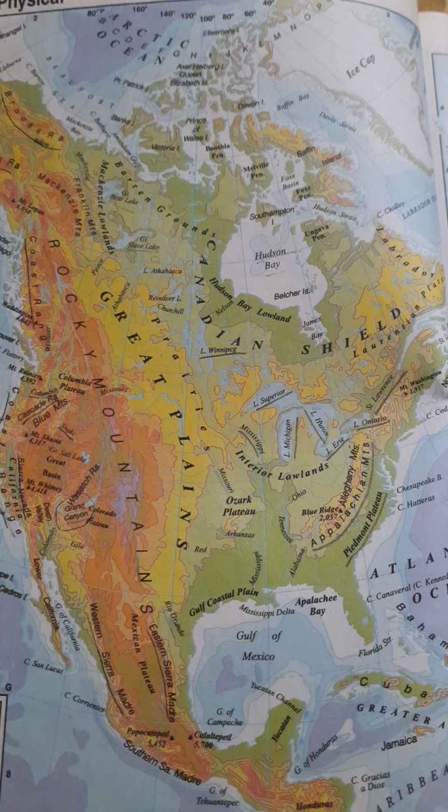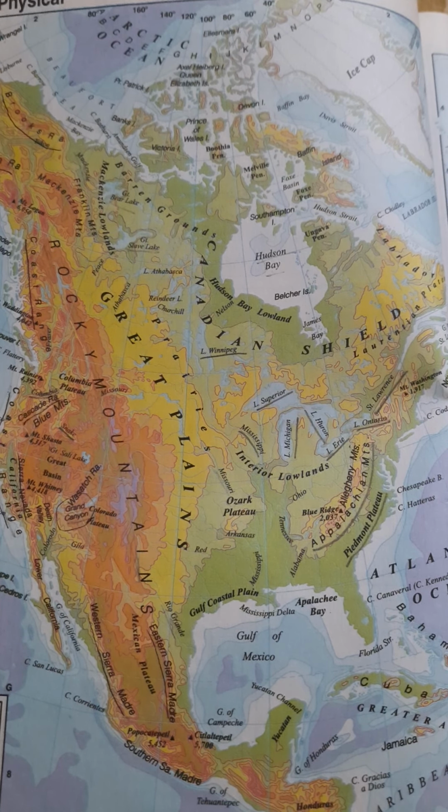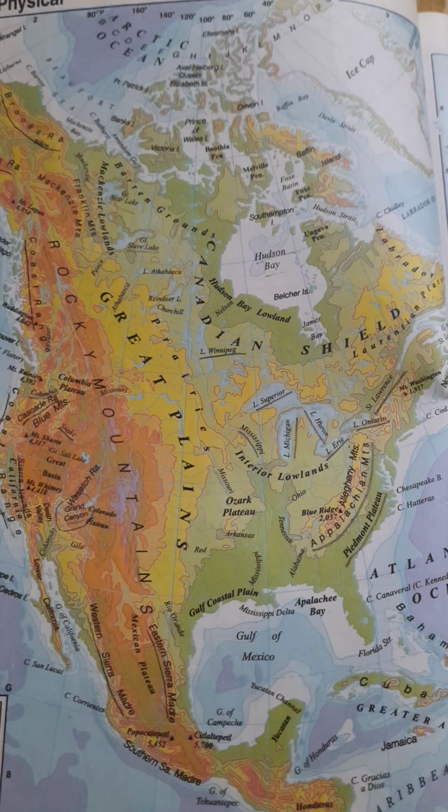So even though previously the Appalachian Mountains used to be very, very high, they have now been eroded and lowered. And what is their average height? Right now their average height is about 1200 to 1500 meters.